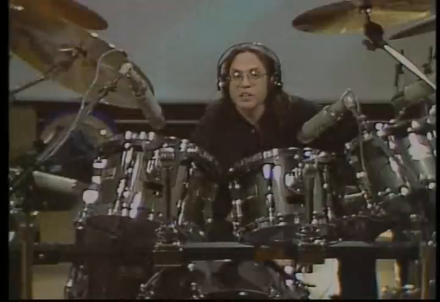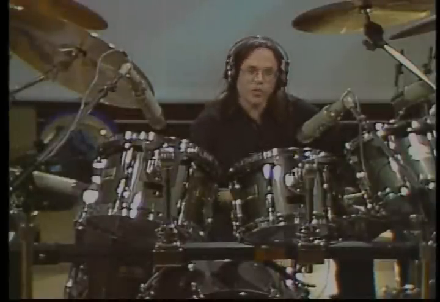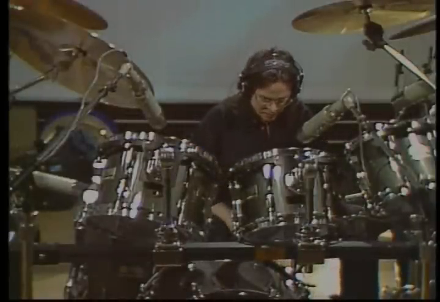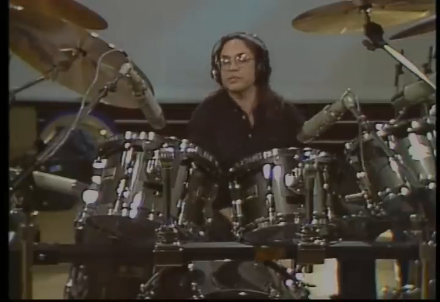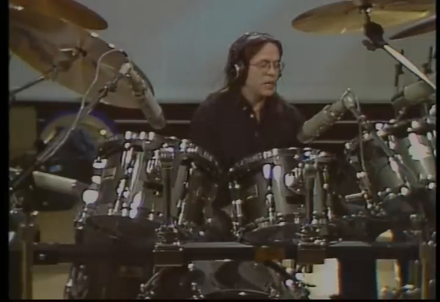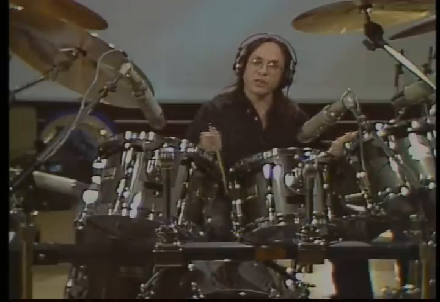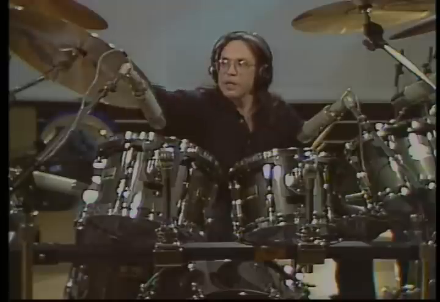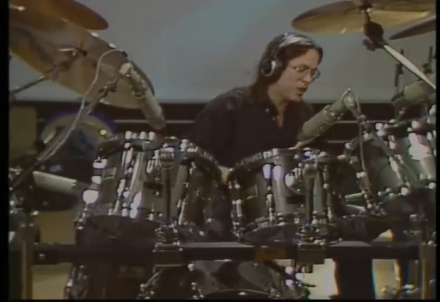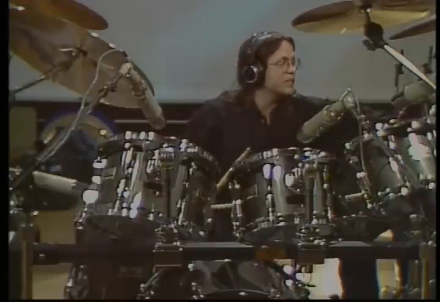All right, next I'd like to get into the halftime shuffle groove. This groove is one of my favorites. Some of my favorite drummers, I love hearing them play this kind of groove. I used the halftime shuffle groove on the tune Rosanna that Toto cut. And I've been asked about that beat a lot, so I'd like to try to explain that beat to the best of my ability right now, get it clear.